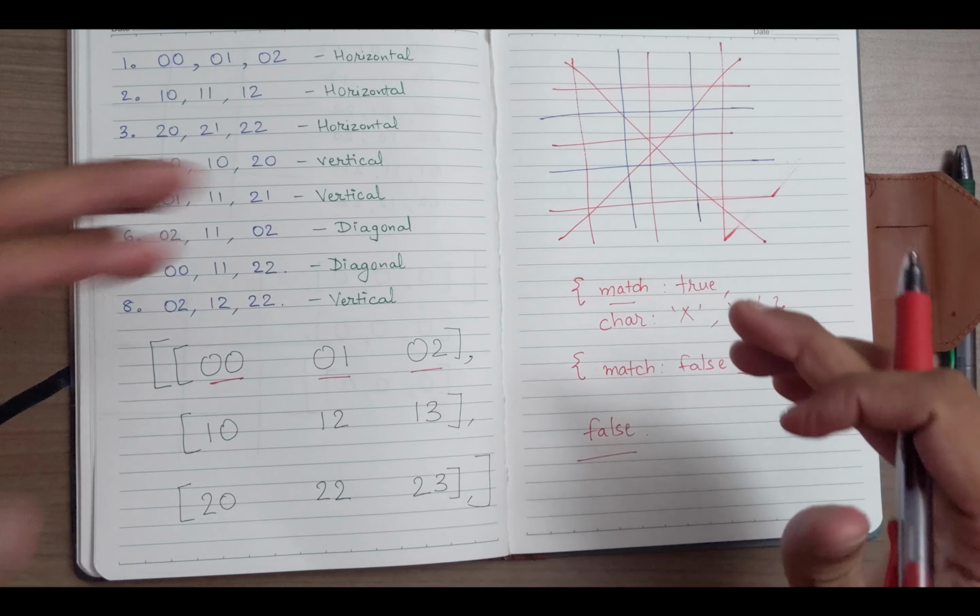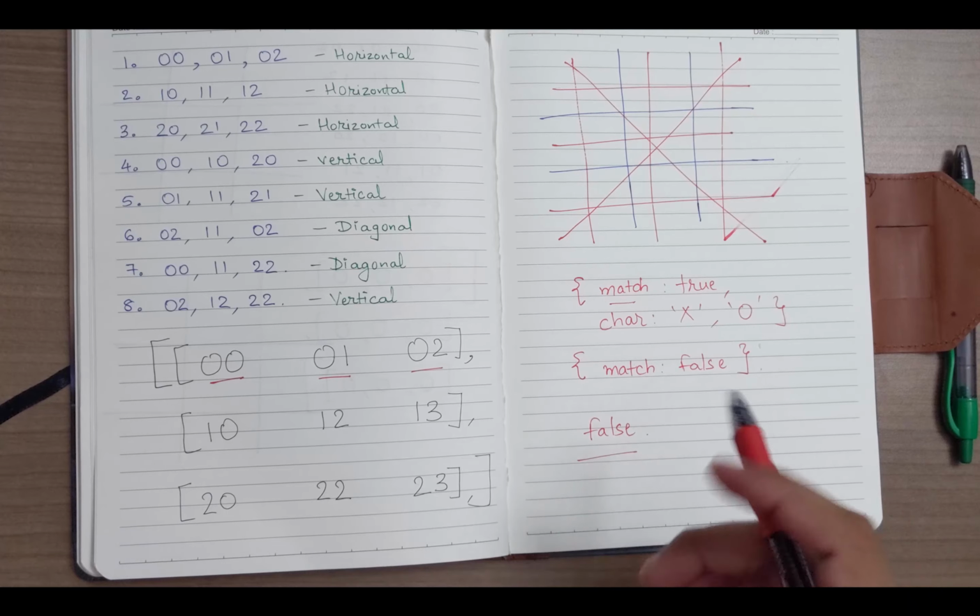I won't be coding the logic, but I'll go through the logic in the code which I have. So see you there. Bye-bye.